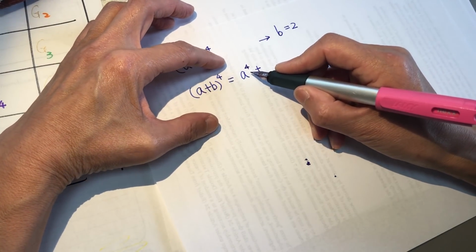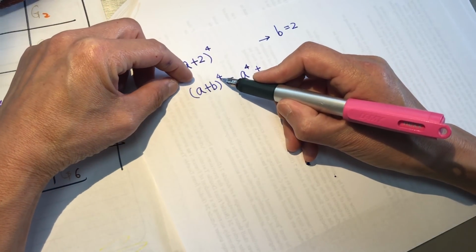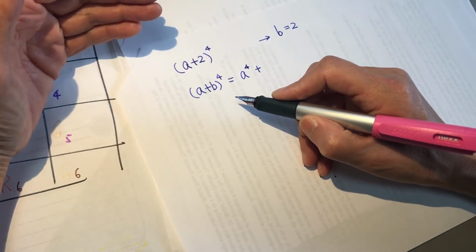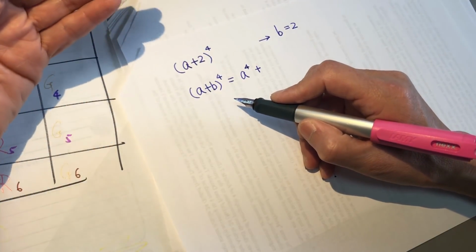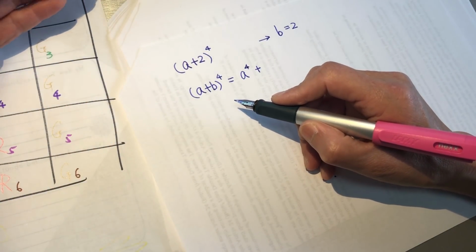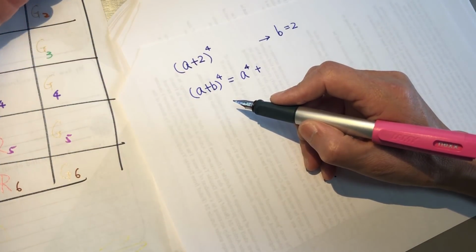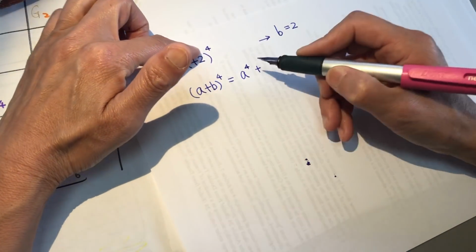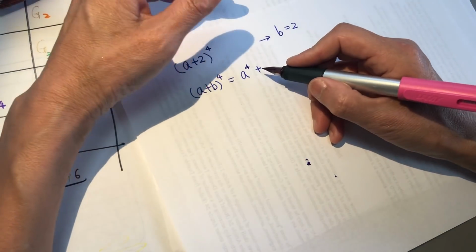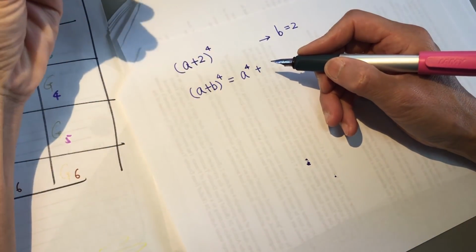From the first one, a to the highest power, which is 4, and b to the lowest power, which is 0. We are talking about natural numbers, including 0. We are not talking about negative numbers or any other numbers. These are natural numbers.